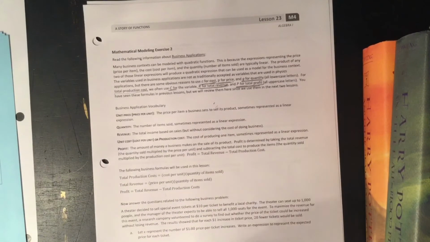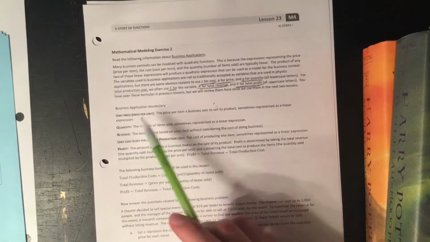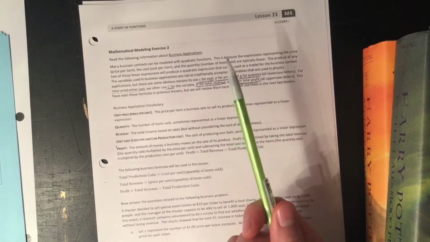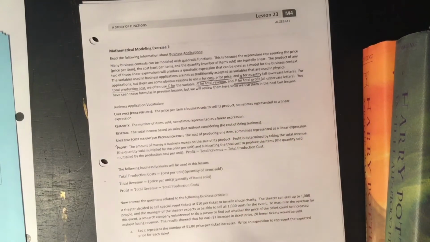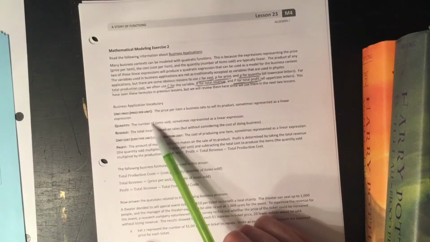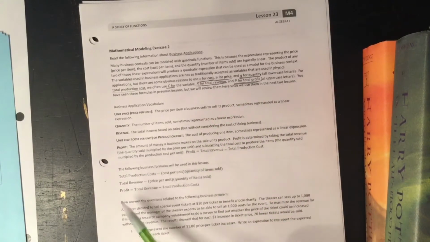So a little bit of vocab here. The unit price is going to be the price per unit. So if I'm selling pencils, I decide to sell them for $1 each. That would be the unit price. The next one here is the quantity. So if I'm selling these pencils and I sell 50 pencils, that would be the quantity that I sell.